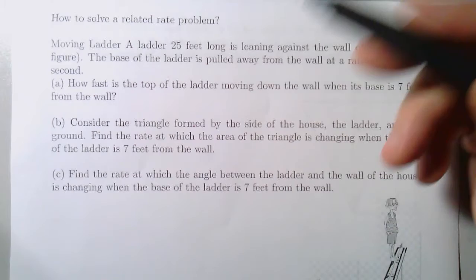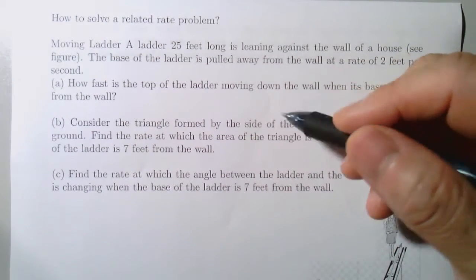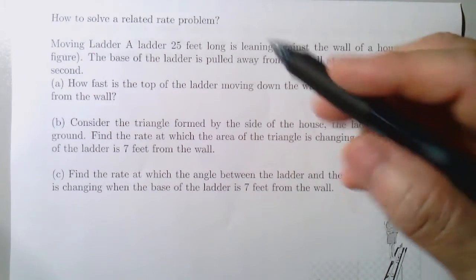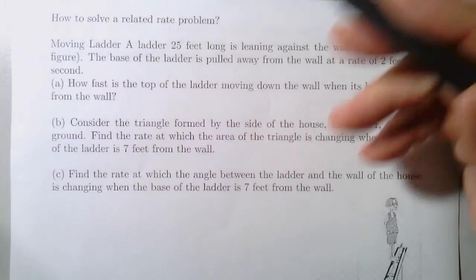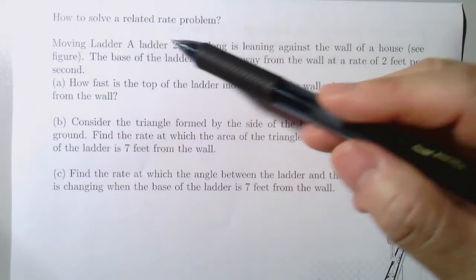If you take a look at any calculus book, this problem is going to be there. It's not exactly the same numbers or the same story, but eventually it's the same thing. That's called the moving ladder problem.